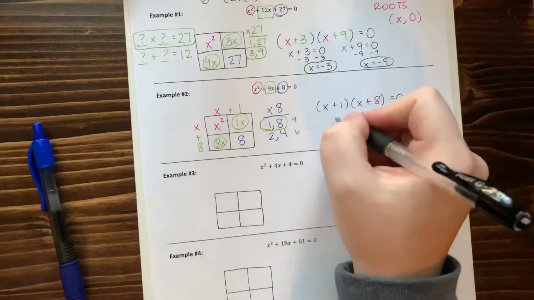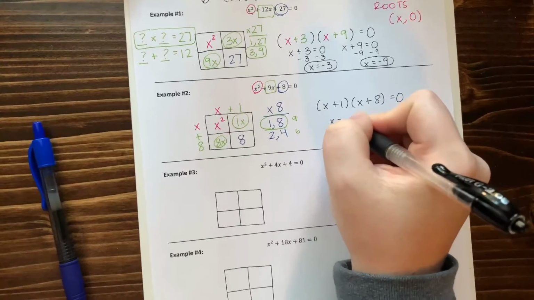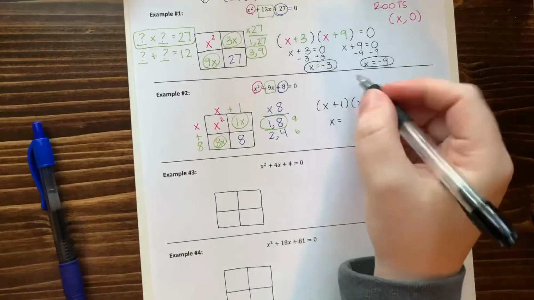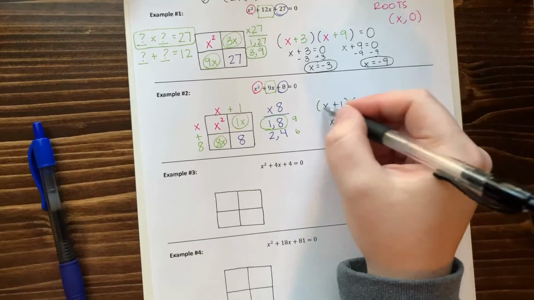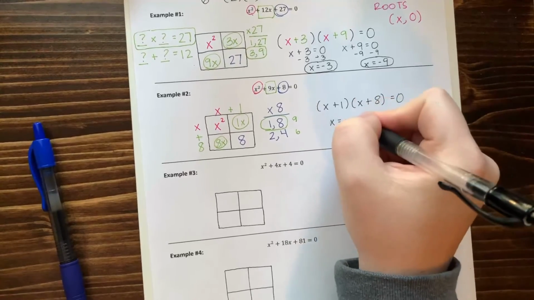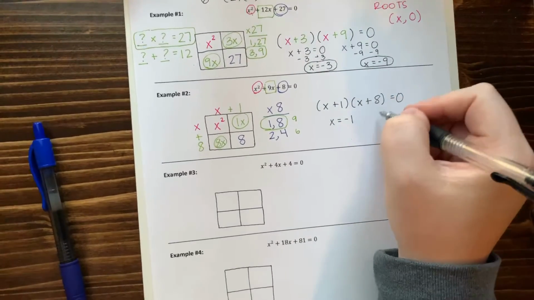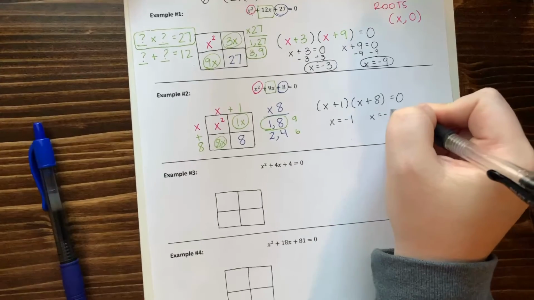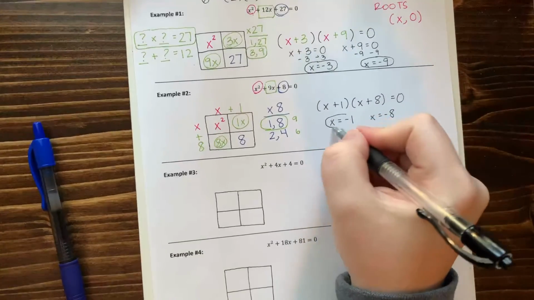If you're already sure, you can jump on to the roots without setting up your equations. So what makes this equal to 0? That's going to be -1. What makes this equal to 0? That equals -8. So those are my 2 roots.